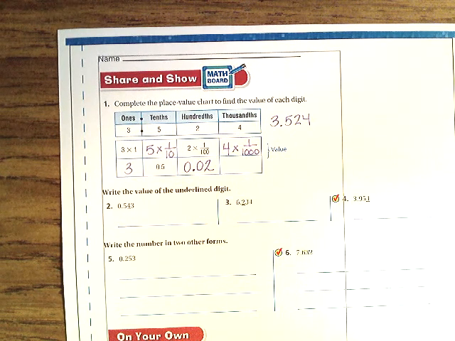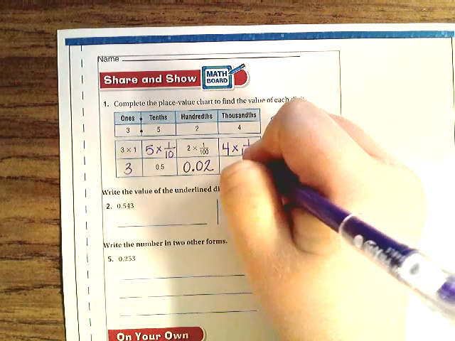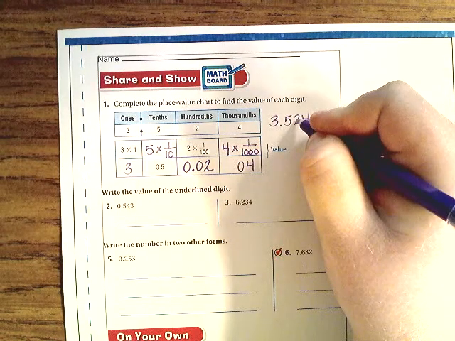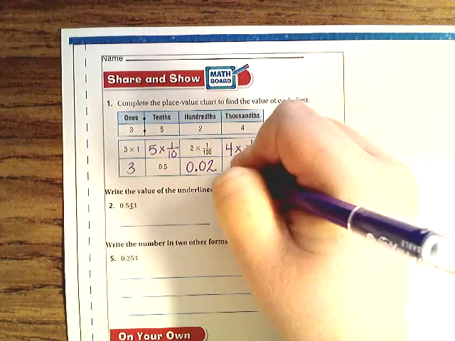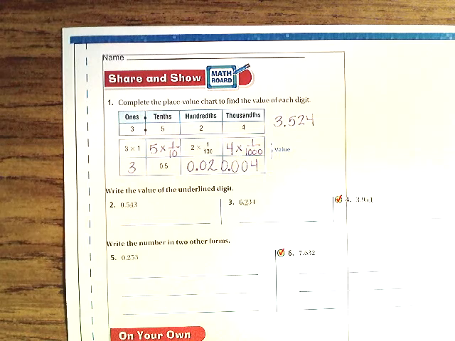So all you're doing is you're looking at the digits before and after and filling it in with 0. Okay? So we have 4, then we have a 0 before it to replace the 2, a 0 before that to replace the 5, the decimal point, and a 0 before that to replace the 3.